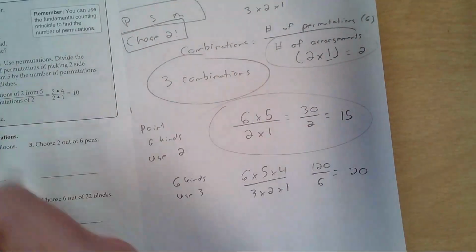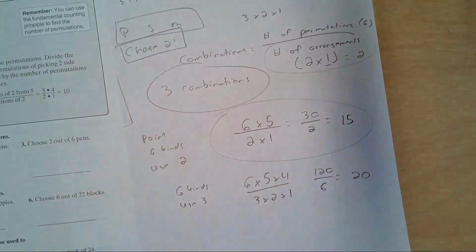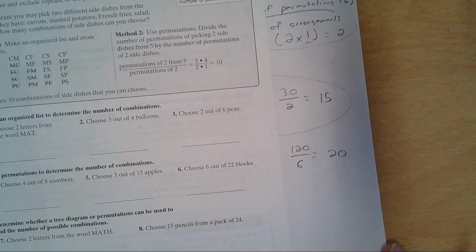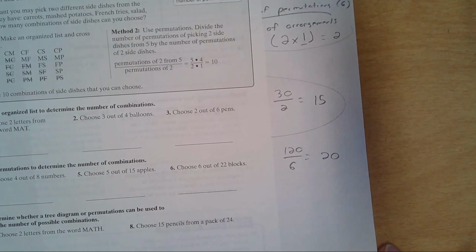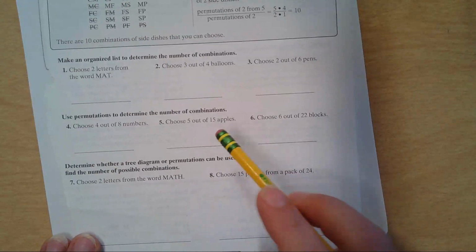Choosing 2 out of 6 pens, again, if I lay 6 pens out here, whether I pick my blue pen and my purple pen or my purple pen and my blue pen, the order I pick up the 2 pens doesn't matter. I'm just picking 2 of the 6. I would have gotten that if I didn't do 6 times 7 times 4. Yeah, I was being a little crazy. Where did you get that? All right, try number 5 here.